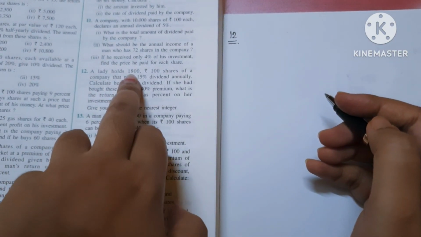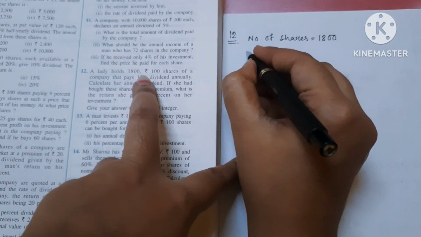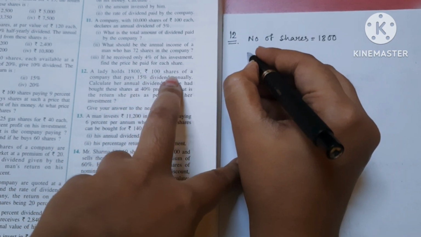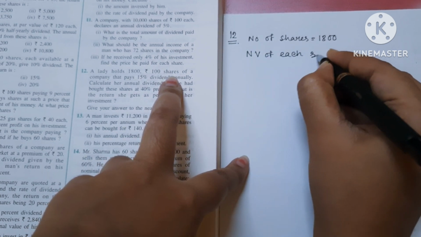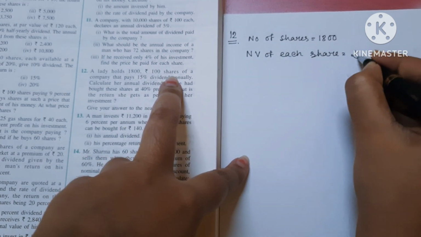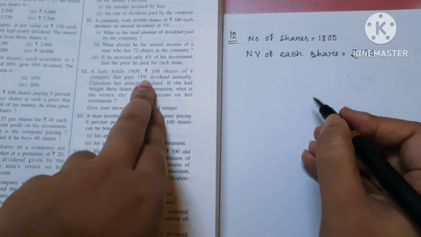A lady holds 1800, that is the number of shares, of nominal value 100 rupees each, of a company that pays 15% dividend.